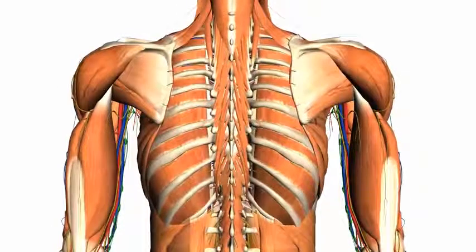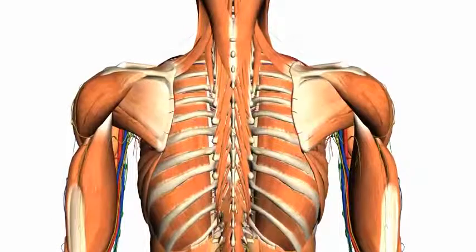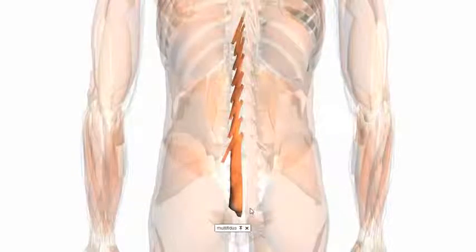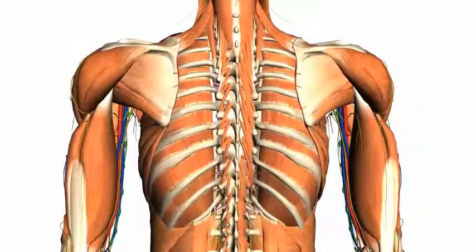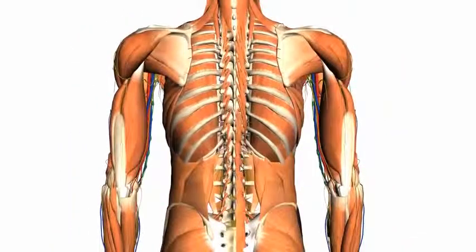The most superficial one is the semispinalis, and then you've got the multifidus, and the deepest transversospinalis muscle are the rotares. So you've got the semispinalis, the multifidus, and the rotares. And those muscles are called the transversospinalis because they connect from the transverse process to the spinous process.